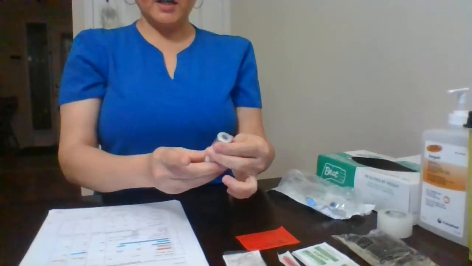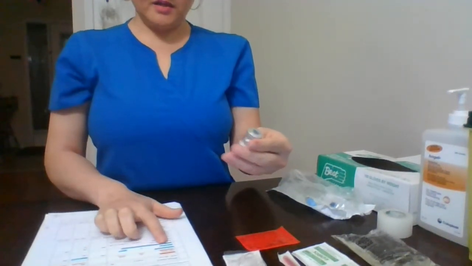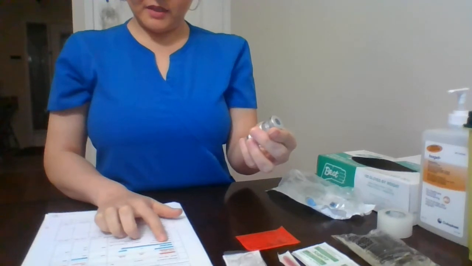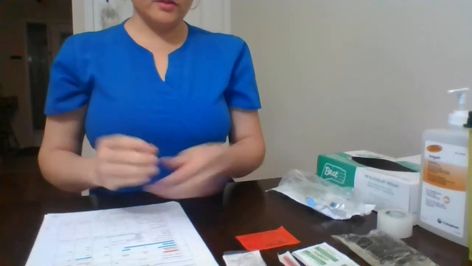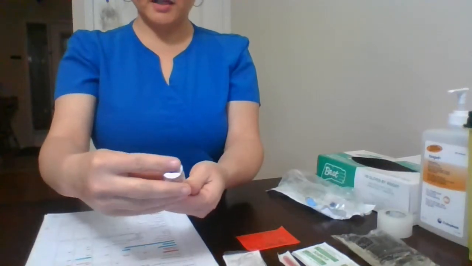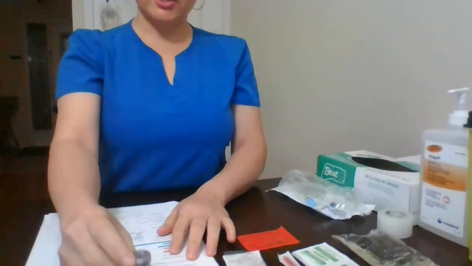So I have my medication here. We have pantoprazole, 40 milligram every 6 hours via IV. And I will also check the expiry date, which seems fine on our medication.